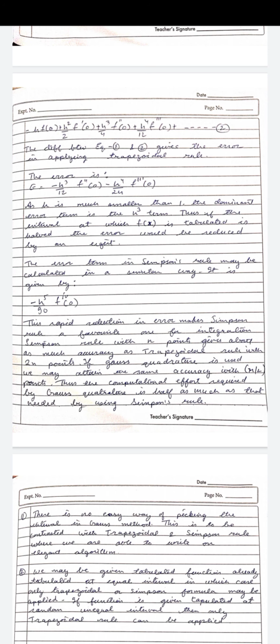Simpson's rule with n points gives about as much accuracy as trapezoidal rule with 2 endpoints. If Gauss quadrature is used, we may attain the same accuracy with n by 2 points. Thus, the computational effort required by Gauss quadrature is half as much as needed by using Simpson's rule.